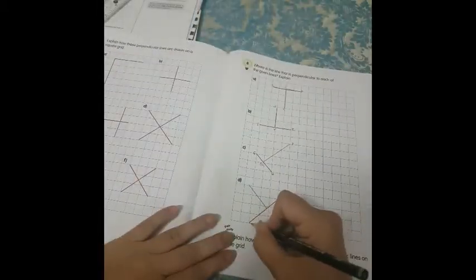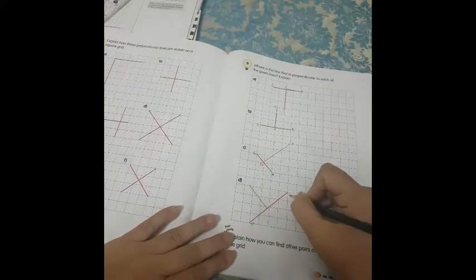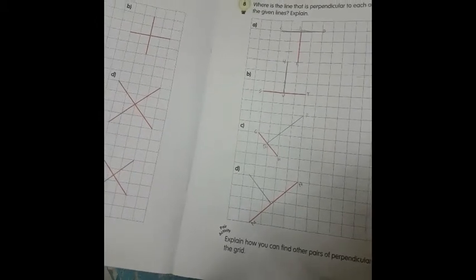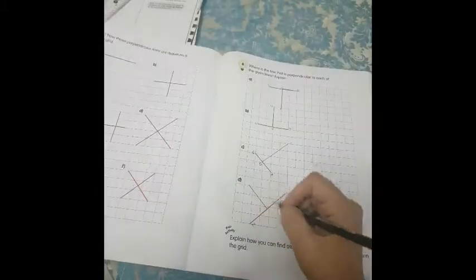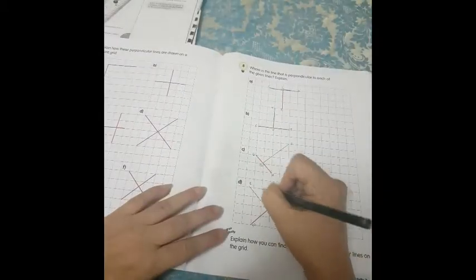Oh yes, and we need to name the line. So you can name the line M, N. And this line is R, S.